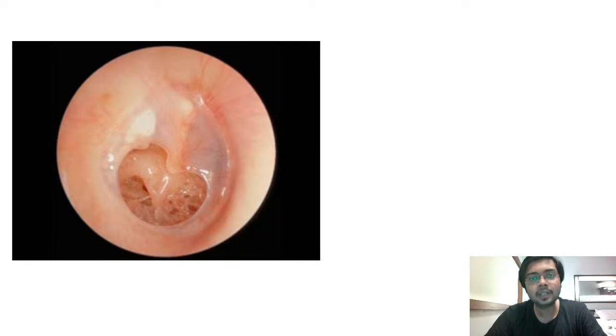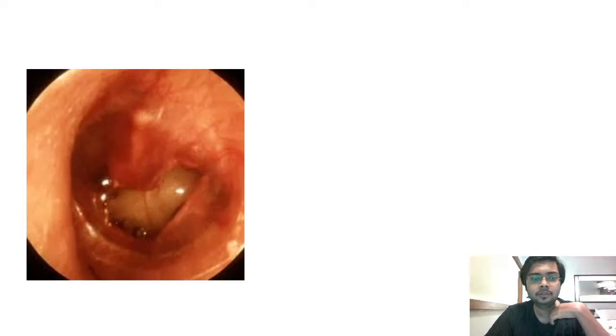So this is the newer classification that you should know, and the term chronic suppurative otitis media has now been changed to chronic otitis media. So this is a chronic otitis media with a central perforation, and if the ear discharge is absent, it is inactive mucosal chronic otitis media. So this should be your proper and complete diagnosis.